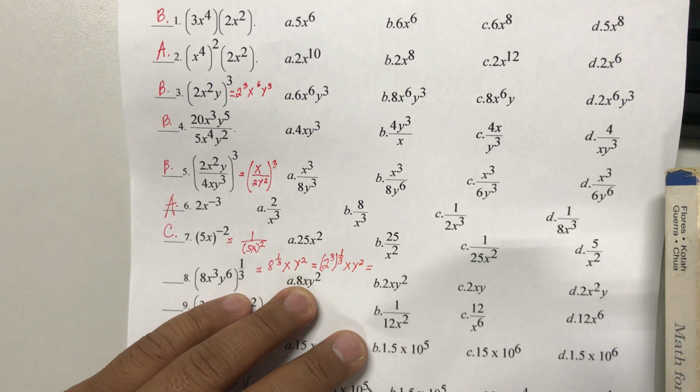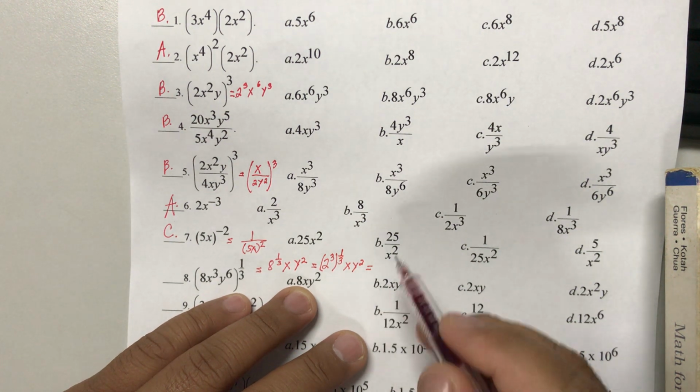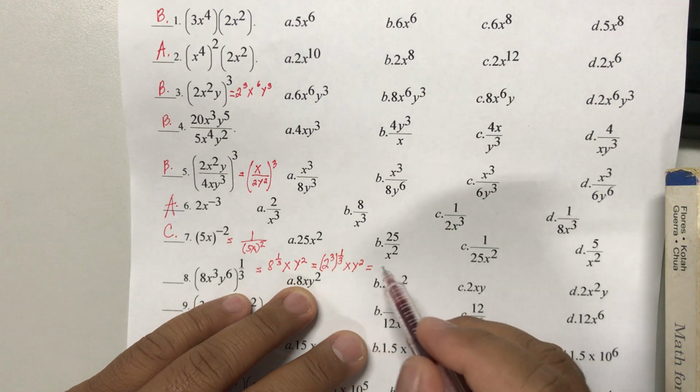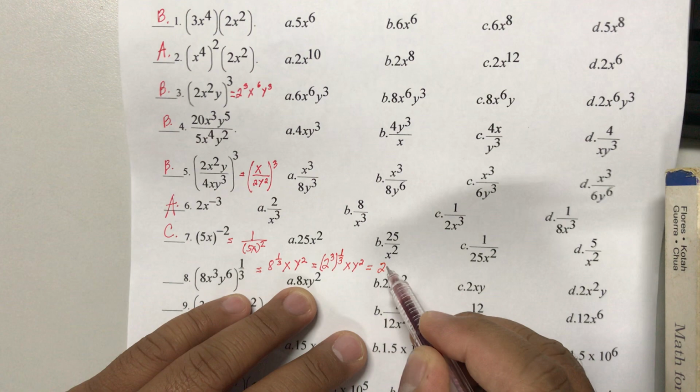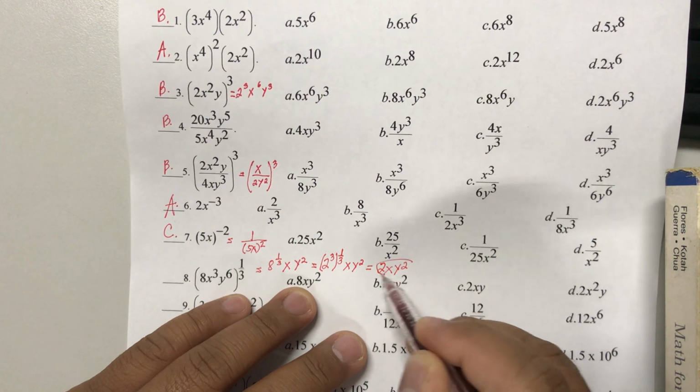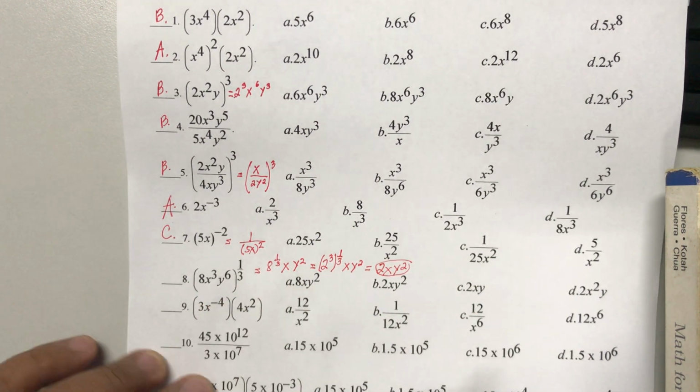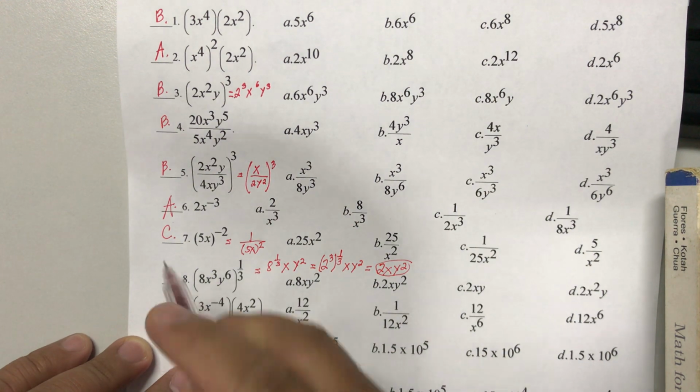When you multiply 3 and 1/3, again, 3 and 1/3 are reciprocals of each other, the product would be 1. Therefore, the exponent of 2 would be 1. So the final answer must be 2xy squared, which is letter B.